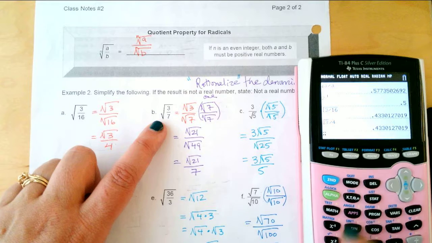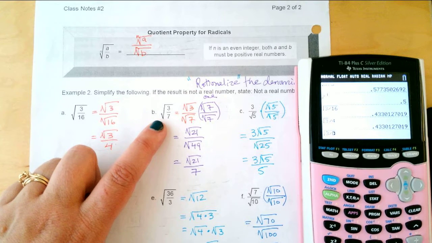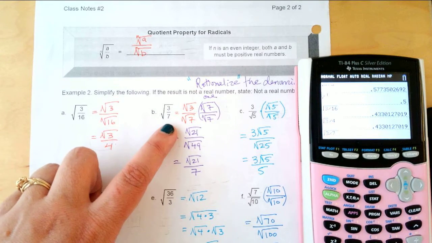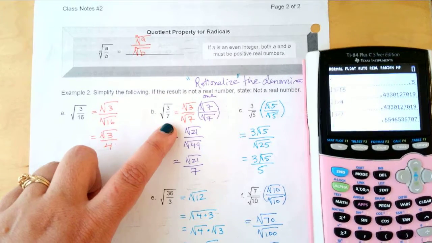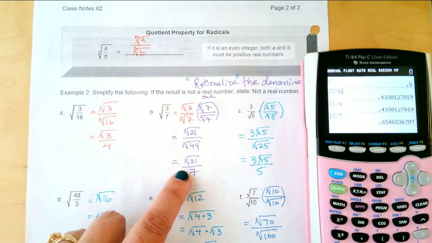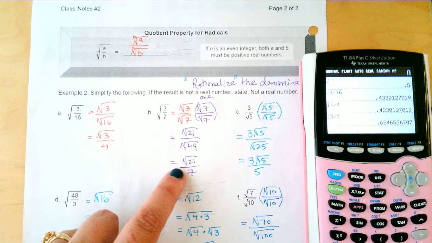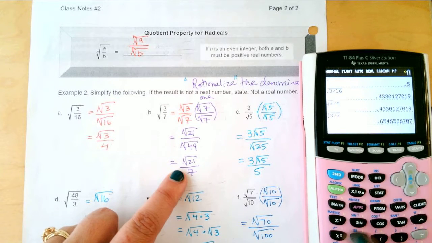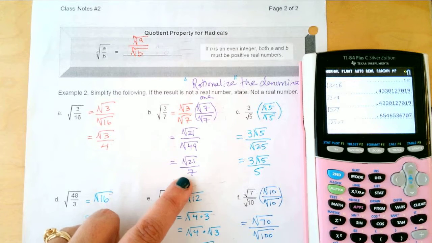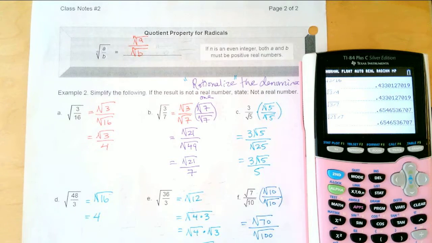Let's do one more. Square root of 3 divided by 7. And remember, those are both under the radical. And then we want to try our simplified version, which is the denominator has been rationalized. So we take the square root of 21. Remember to arrow out and then divide by 7. And you can see again there that you get the exact same decimal. And that's a way for you to prove that the two expressions are equivalent.